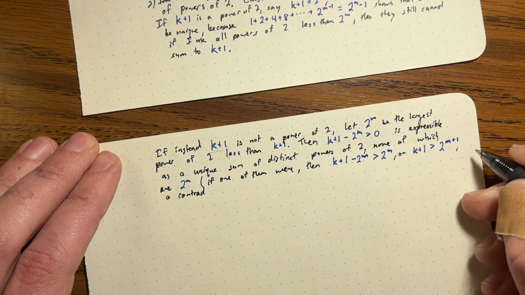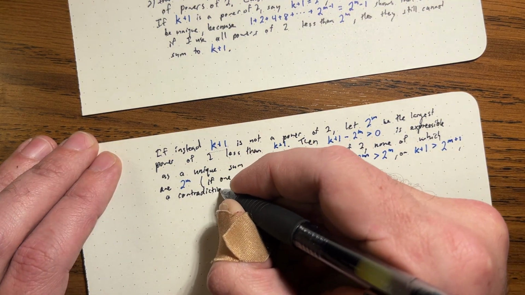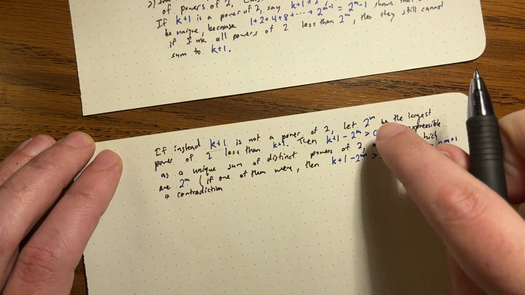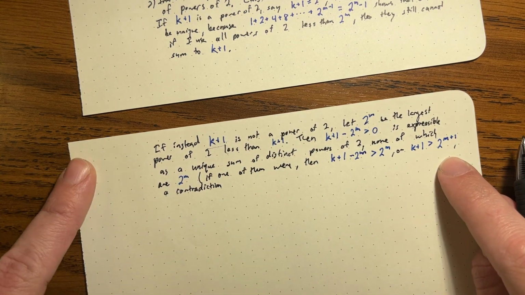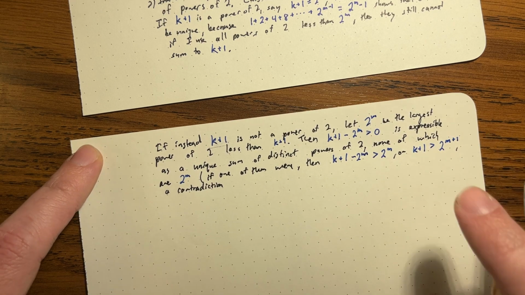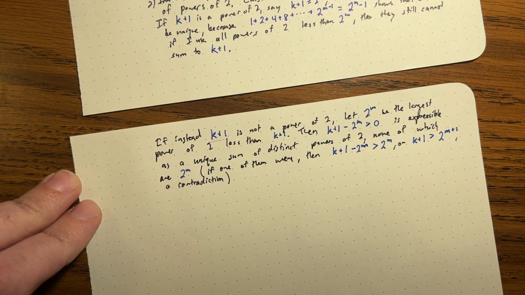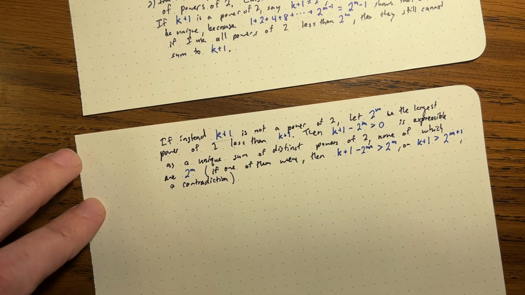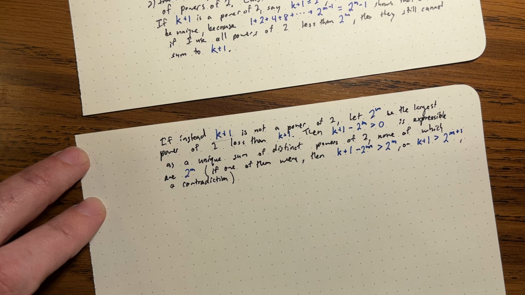A little mini proof by contradiction in the middle of this. How about that? So contradiction. Why is that a contradiction? Because that's the largest power of 2 less than k plus 1, 2 to the m, not 2 to the m plus 1. But it's just saying that that's less than k plus 1. So that's a contradiction. Excellent. Okay. So this is making sense.